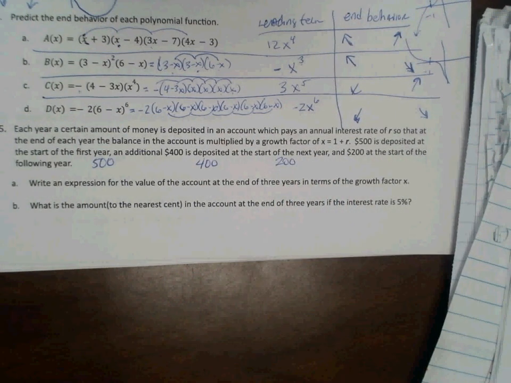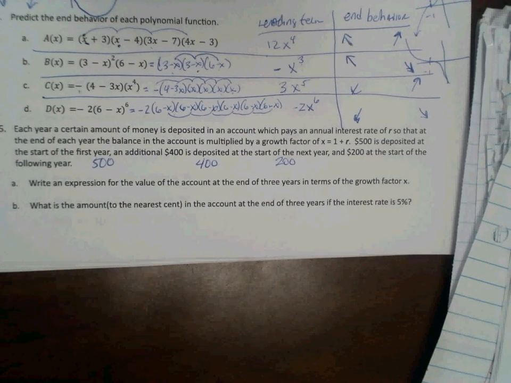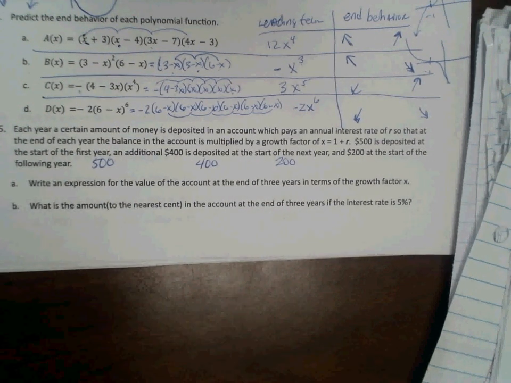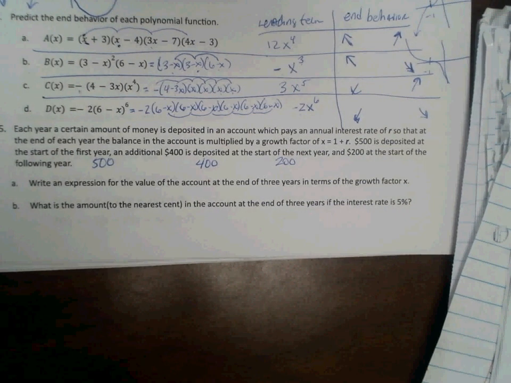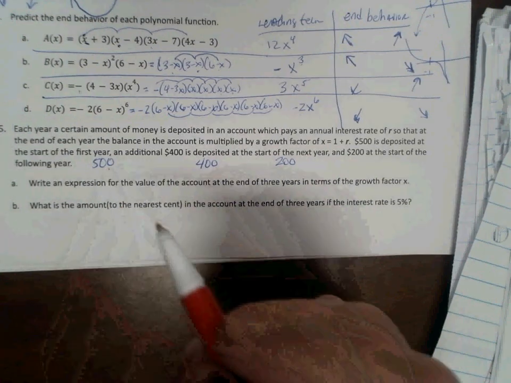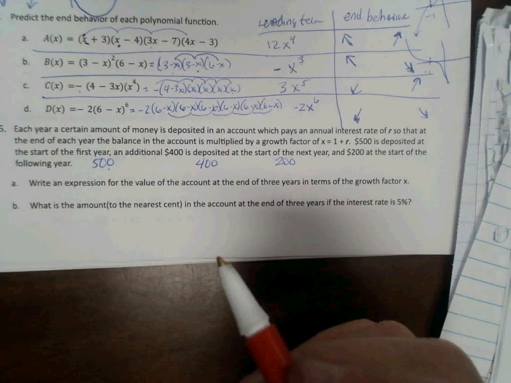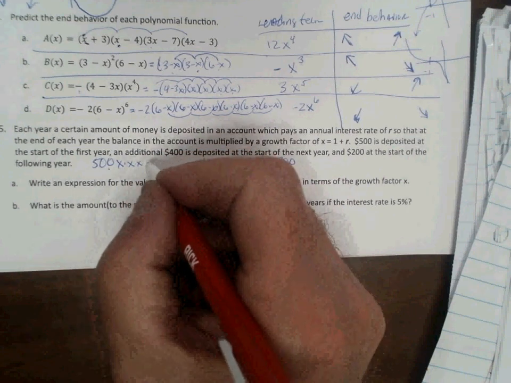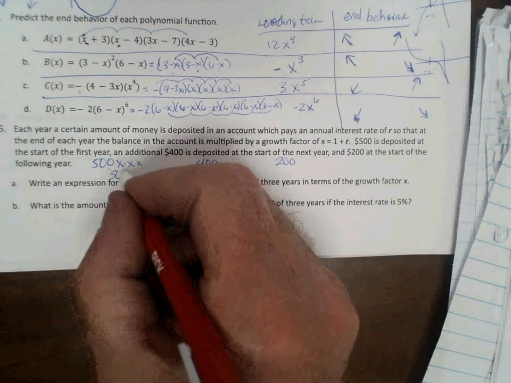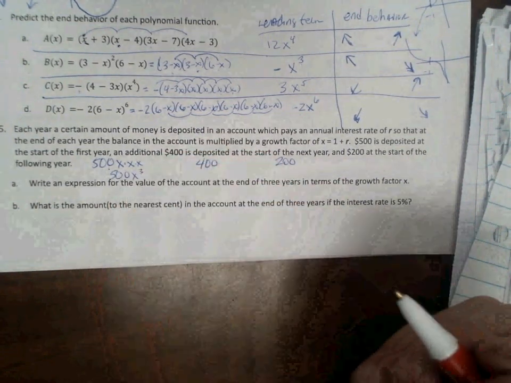Now, each year that money sits in this account, it's multiplied by X. It grows by a factor of X. So, write an expression for the value of the account at the end of 3 years. How long is the $500 going to grow? So that means it's going to be multiplied by X times X times X, or that's 500X cubed.